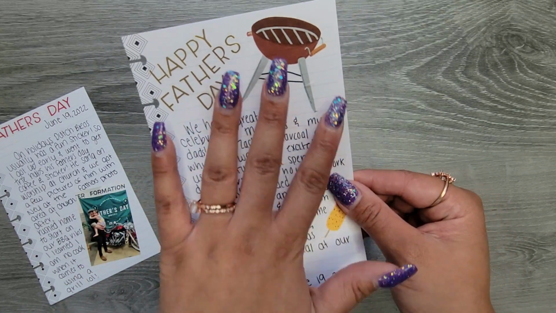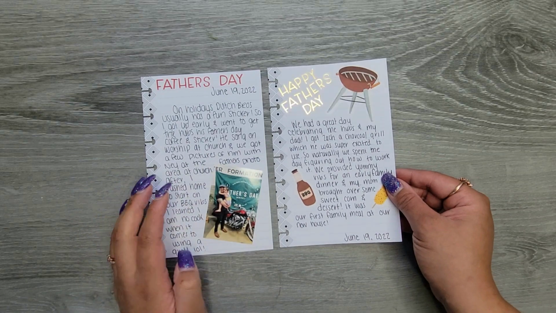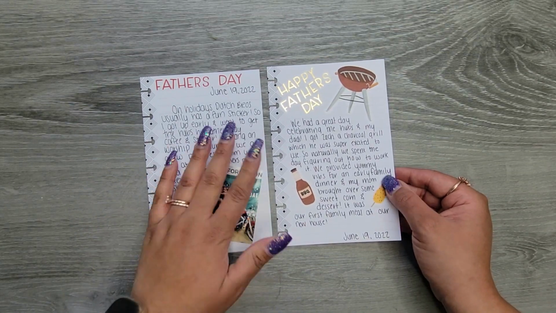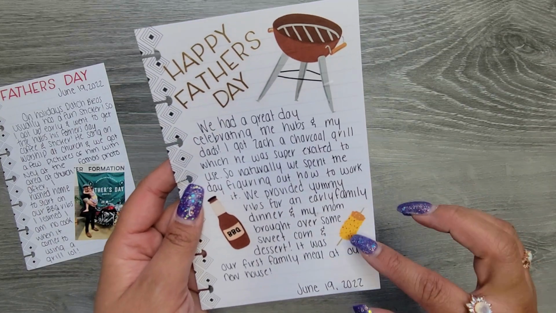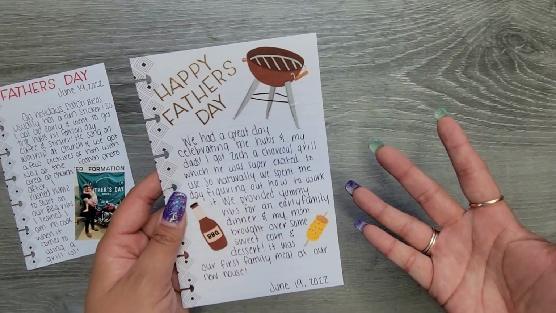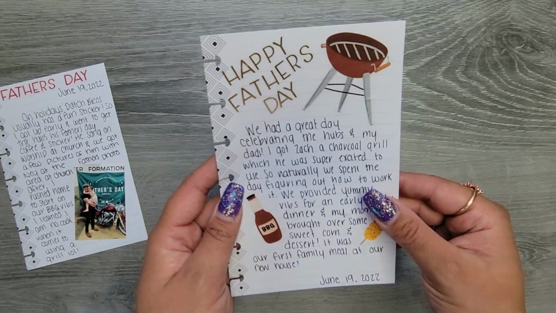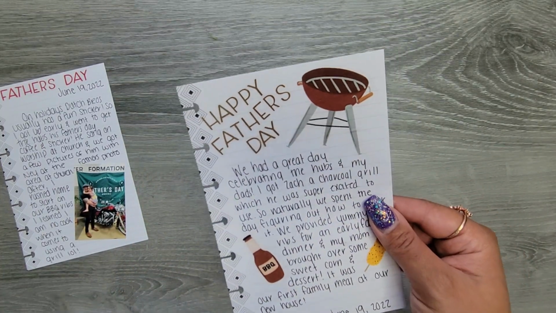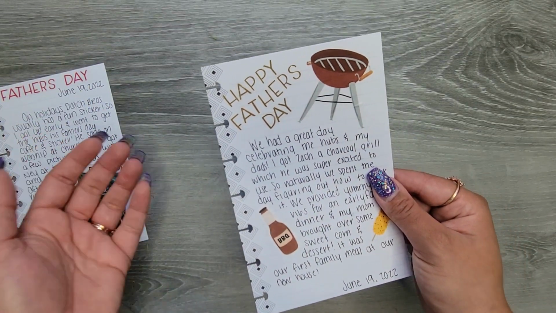So say this is still just your daily sheet, so it's the exact same day, but I did one with a picture that I printed off, and the other one is just using stickers. And this is a really good way to use your stickers. You can use the stickers to emphasize what happened that day. Here I'm talking about how on Father's Day, we barbecued. I bought my husband a charcoal grill because that's something he really wanted.